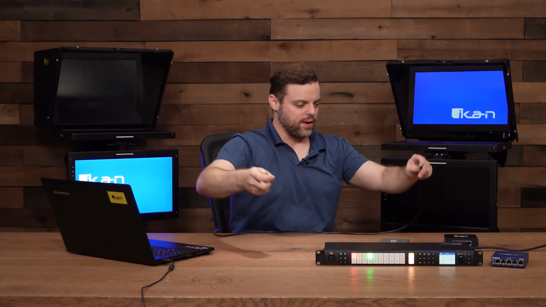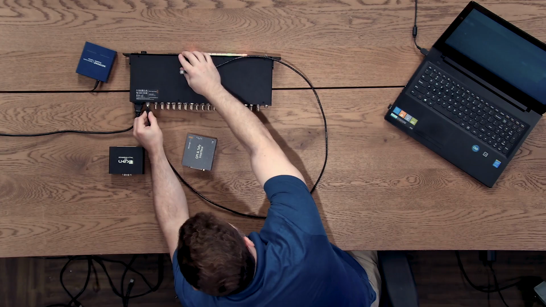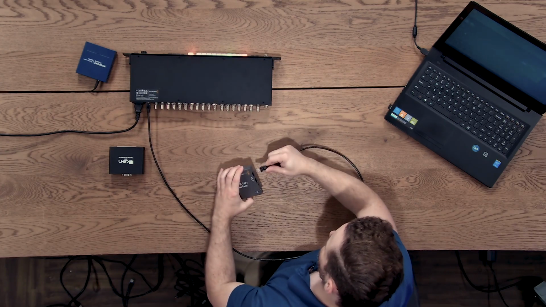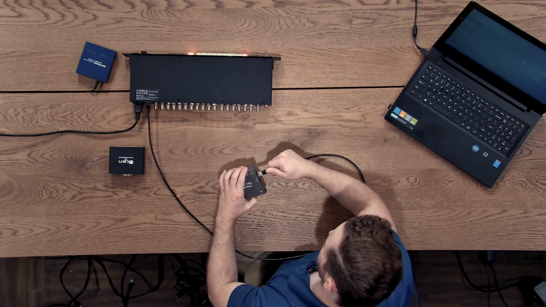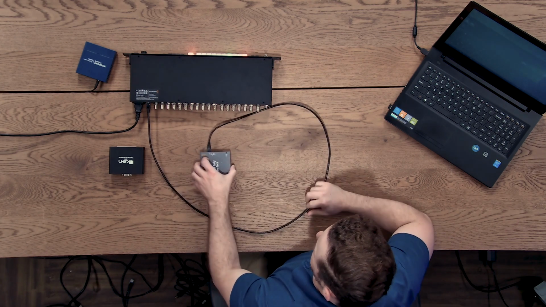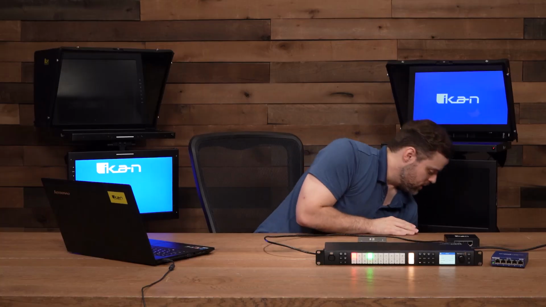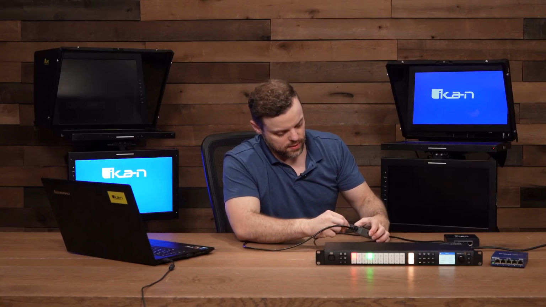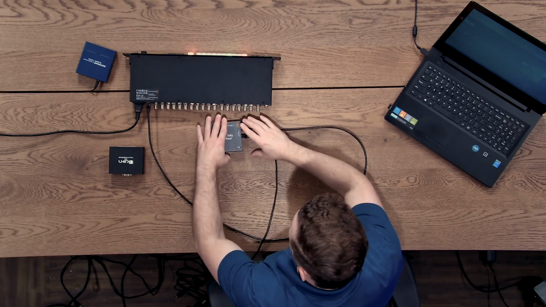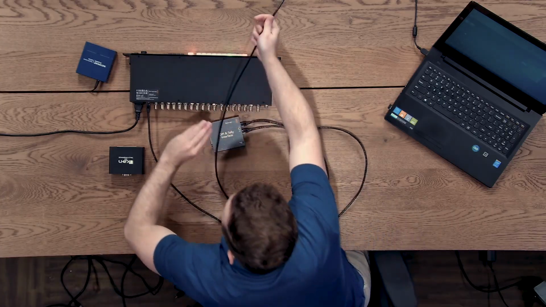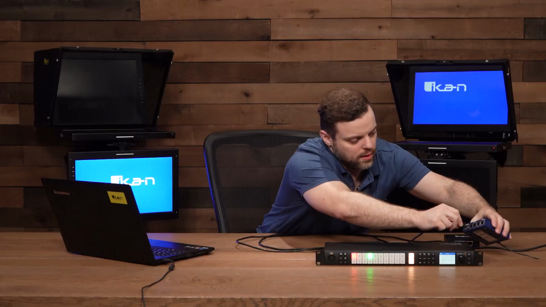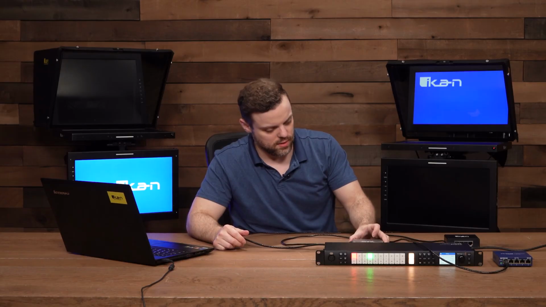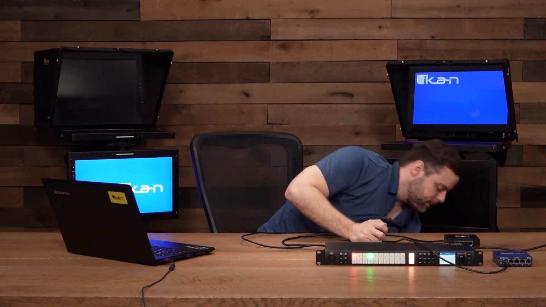All right, so I'm going to go ahead and plug in the Ethernet cable directly into the control port, and then I'm going to plug it into the in port on this one. And then I'm going to connect another Ethernet cable to the out port. And then I'm going to connect this one to any port that's on the switch. So I'm going to go ahead and power it on.